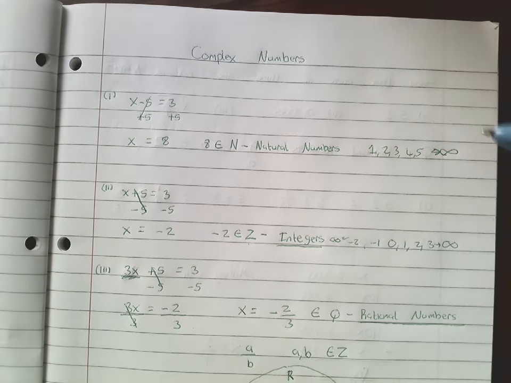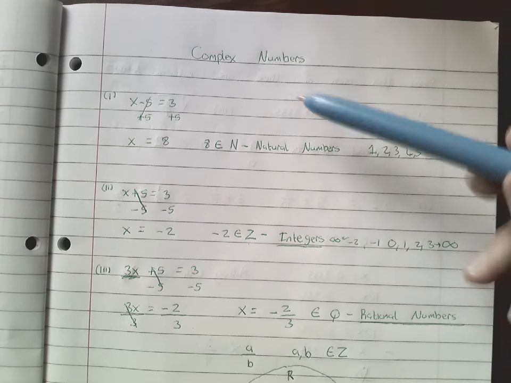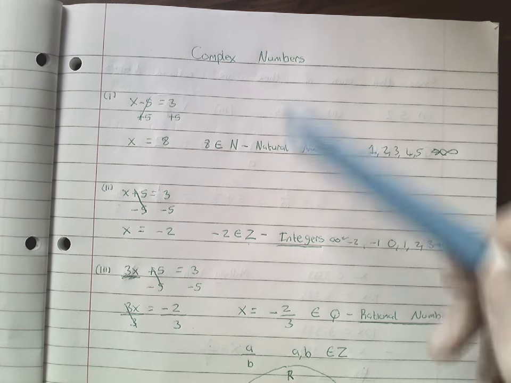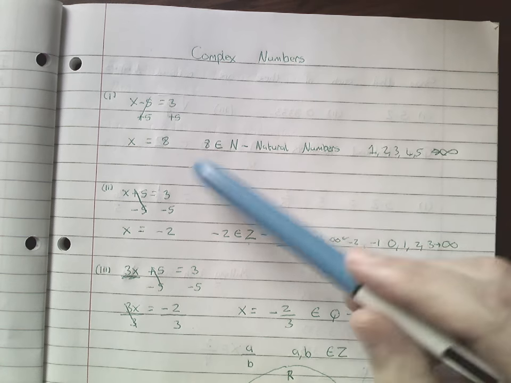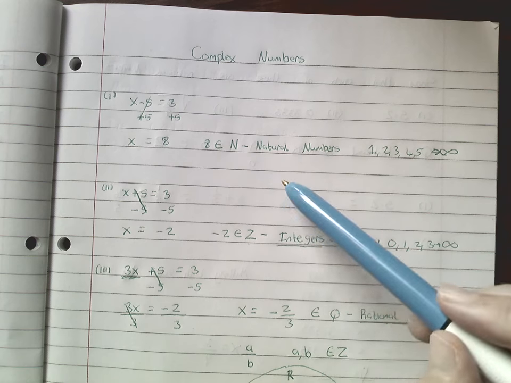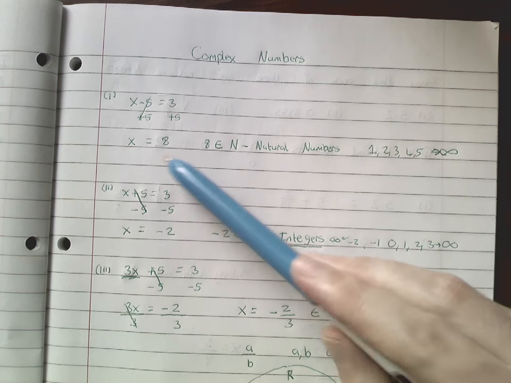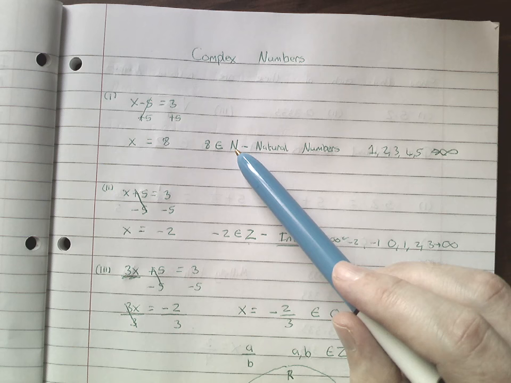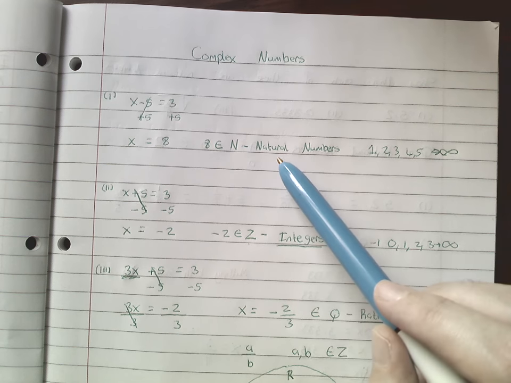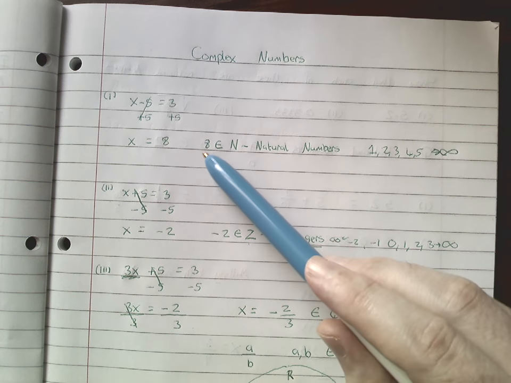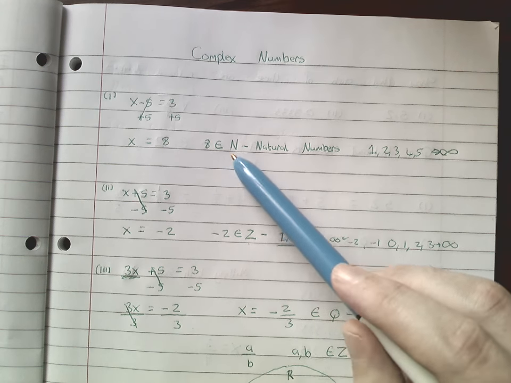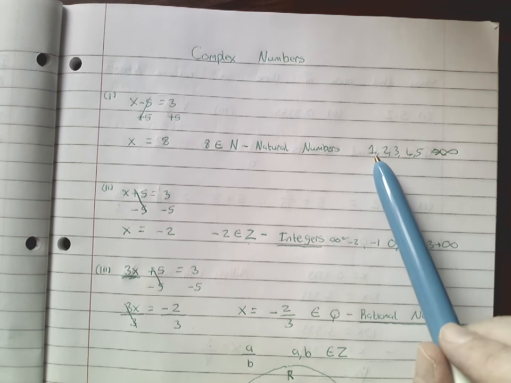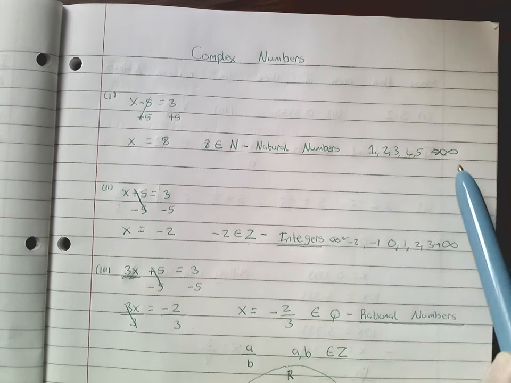So just to recap what we've looked at, we're starting to look at what are called complex numbers. We've looked at some of the other common types of numbers that we have. For example, we have natural numbers. This 8 here is an example of a natural number. Capital N is the letter that we use to represent this set of numbers. So this just means that the number 8 is an element of the set of natural numbers. Natural numbers are these whole numbers from 1 all the way up to infinity.